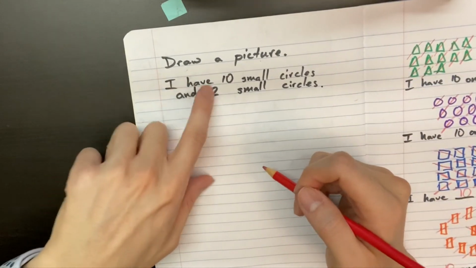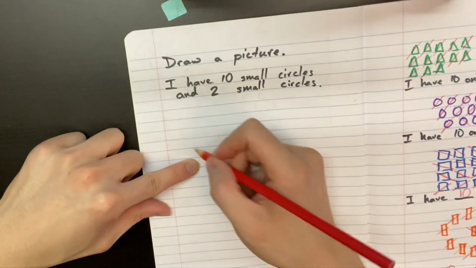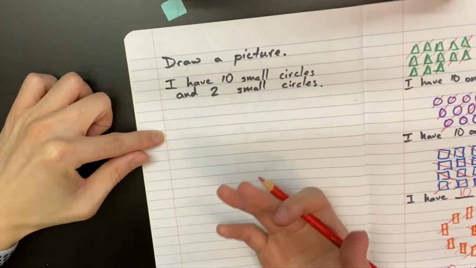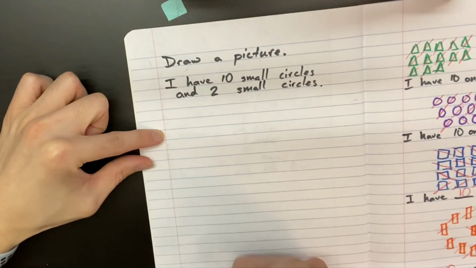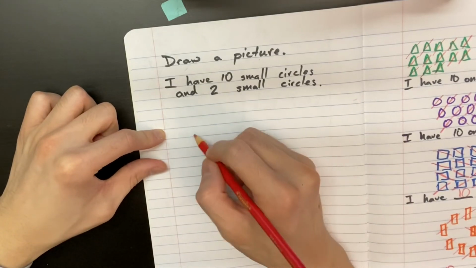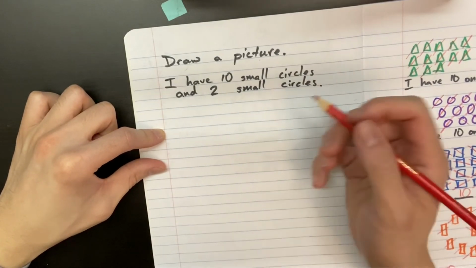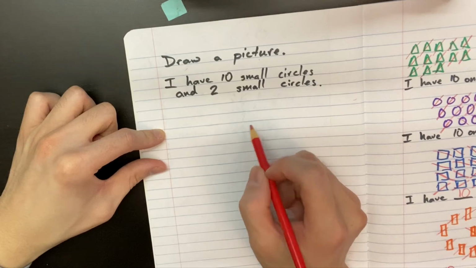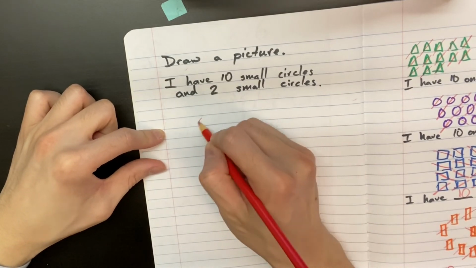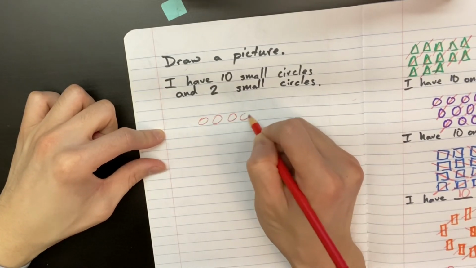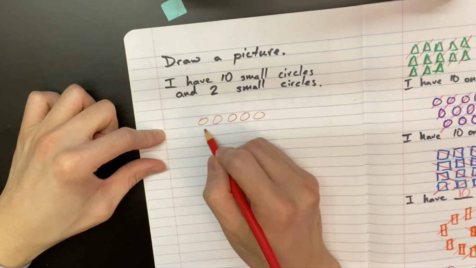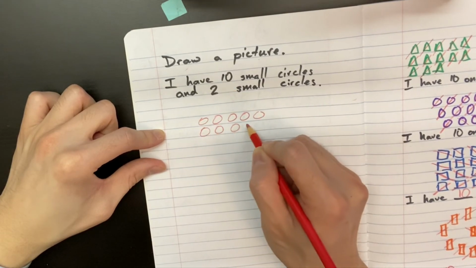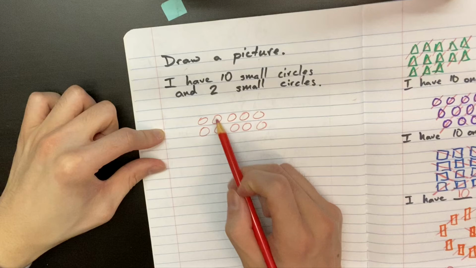So it says, I have 10 small circles. Let me do my 10 small circles first. I'm going to do it like a tens frame, so that's easier for me and I don't lose track. I remember a tens frame is a 5 frame and a 5 frame. So at the top, it's going to have 5. So 1, 2, 3, 4, 5. And then 6, 7, 8, 9, 10. There you go. 5 and 5 make 10.